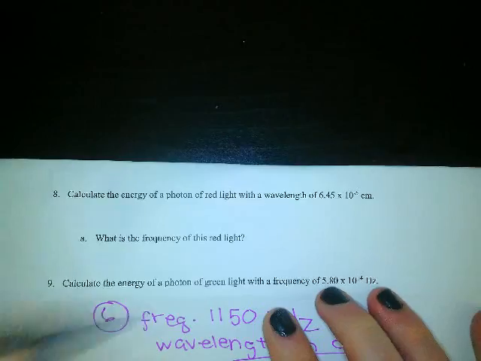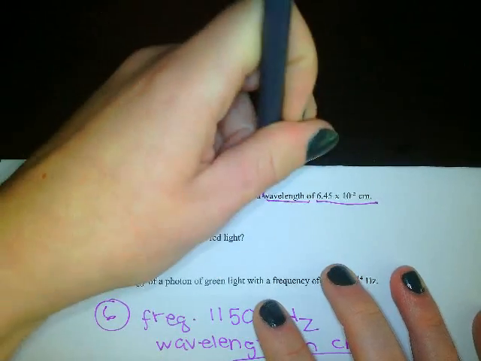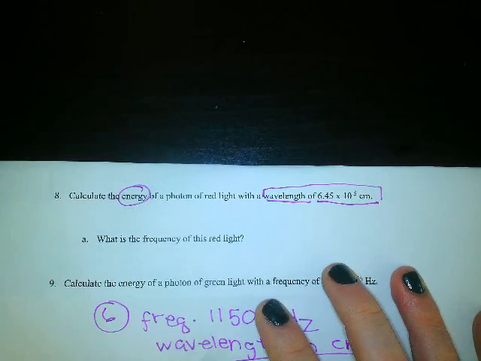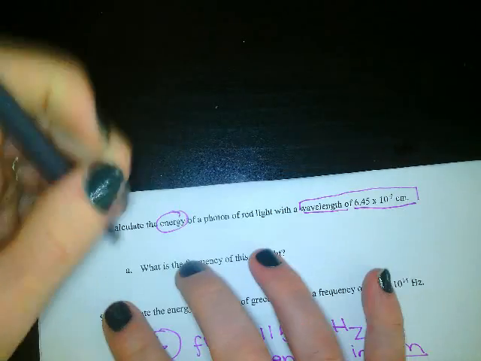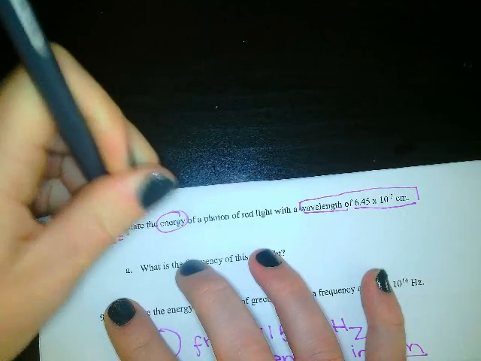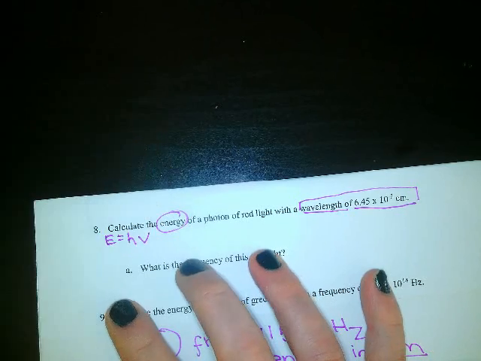And let me see, I'm going to do one more problem, again, that uses centimeters. Okay, I'm looking for energy. I have wavelength. So that means it's 2 steps, because we don't have frequency, which we would need to use this.